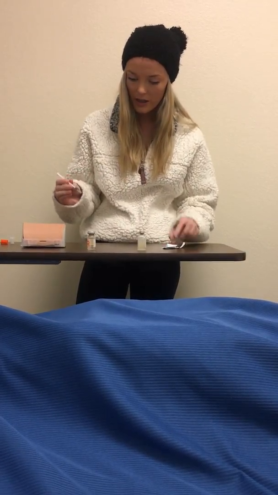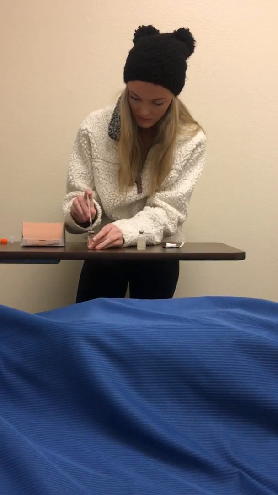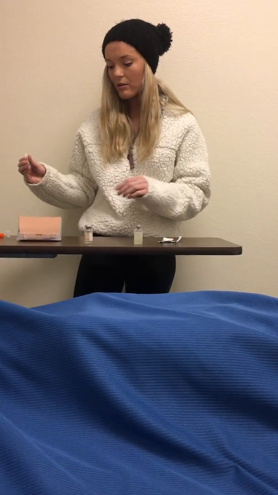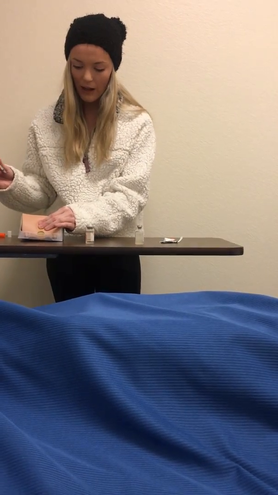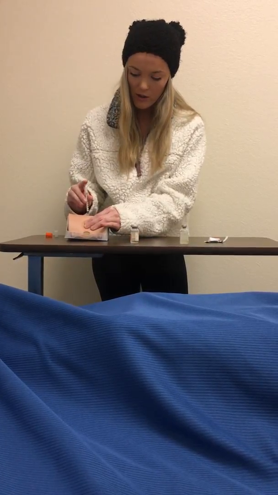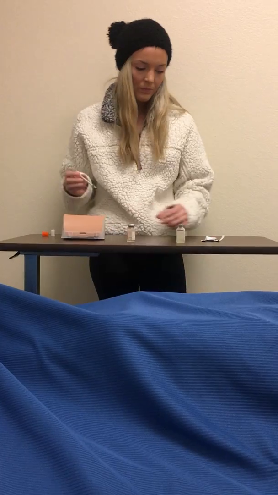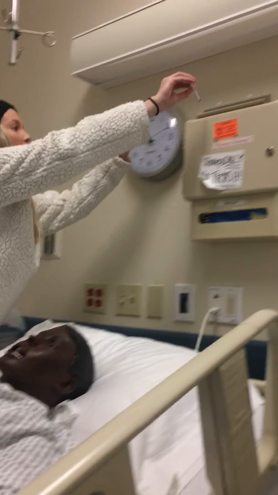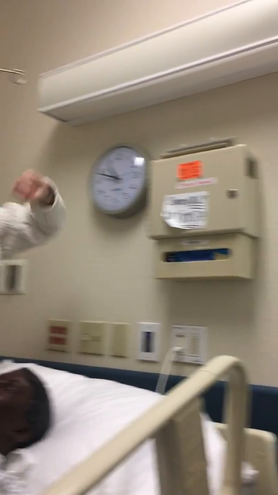I don't want to actually inject this. Okay, sub-Q injection, you're just going to pinch up this inch fat fold, go at a 45 to 90 degree angle, dart-like motion, and inject it. Take it out. Take both of these, throw them in the sharps container. Okay. Then I'm going to document the blood glucose before I gave the insulin. He tolerated it well, and I checked with another nurse. And that's an insulin injection.